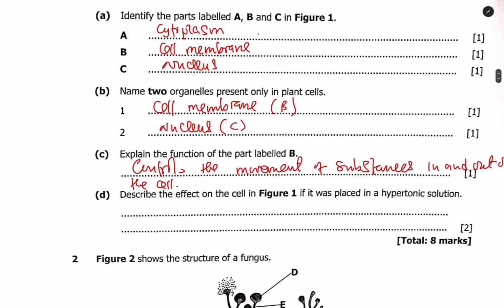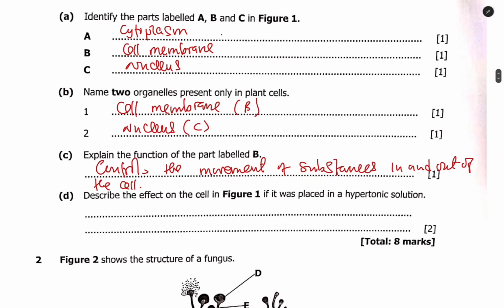Describe the effect on a cell if it was placed in hypertonic solution. Before you give the effect, you need to know what a hypertonic solution is. If you are comparing the concentration inside the cell and the solution where you put it, a hypertonic solution is the one that is more concentrated compared to the inside of the cell. More concentrated means it has less water, then the inside of the cell has more water.